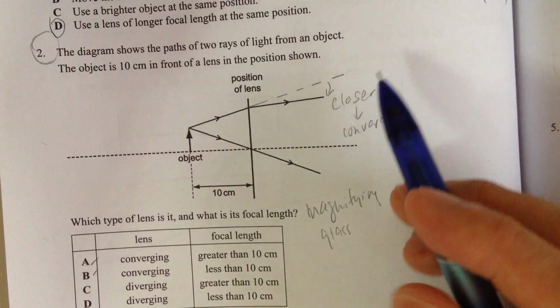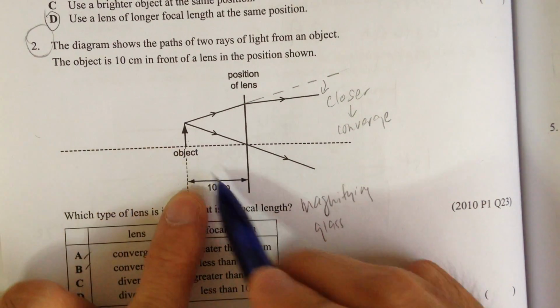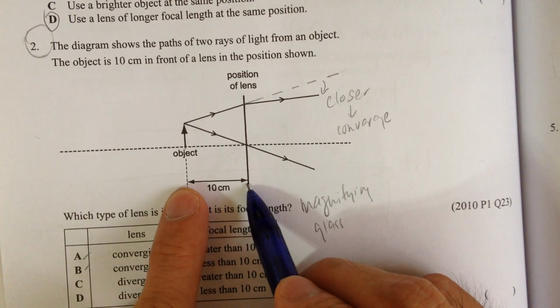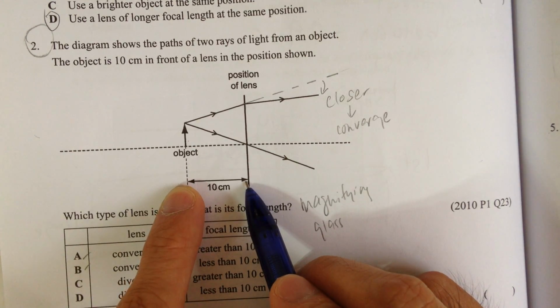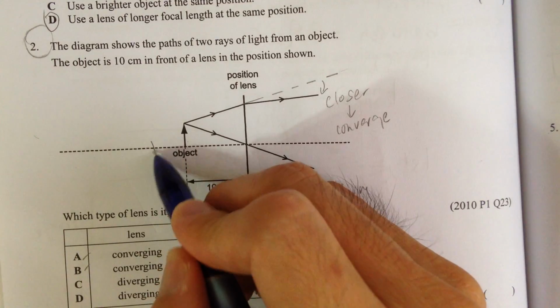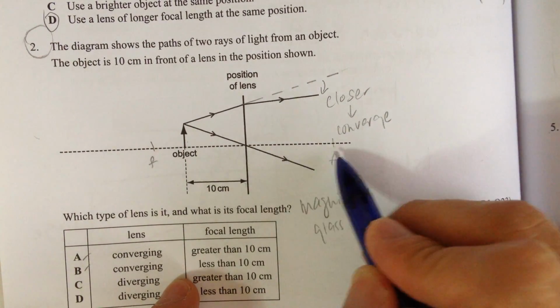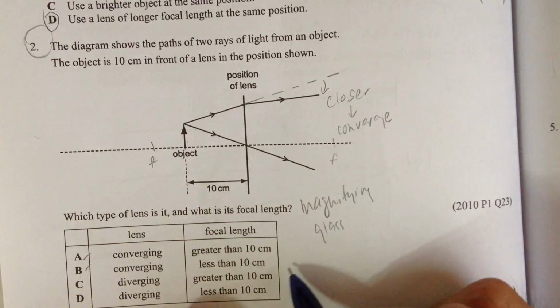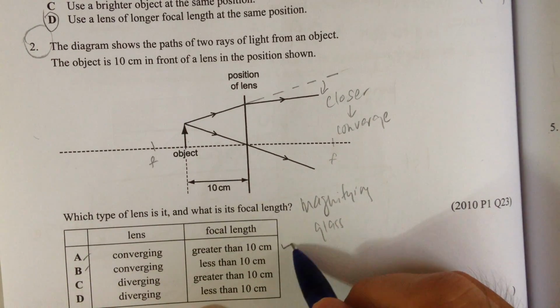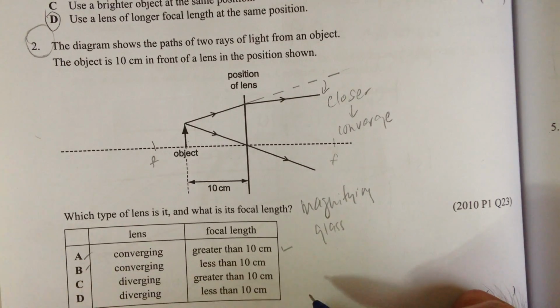That means that the object distance here is actually smaller than the focal length. So this distance is actually smaller than f. So f could have been here somewhere, and of course on the other side it has the same distance away. So obviously f has to be greater than 10. So the answer is A. Right? So that's your answer.